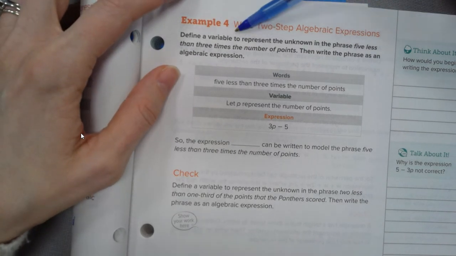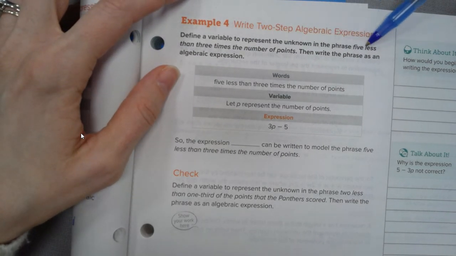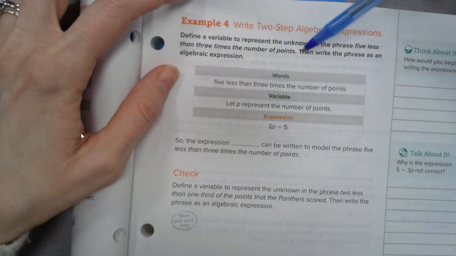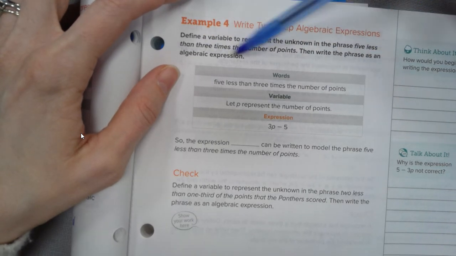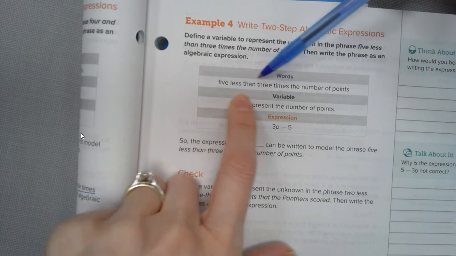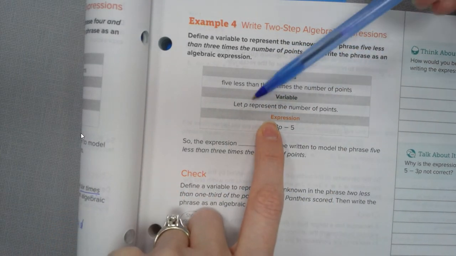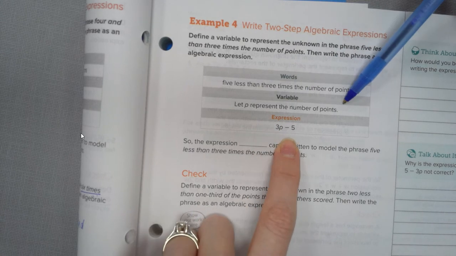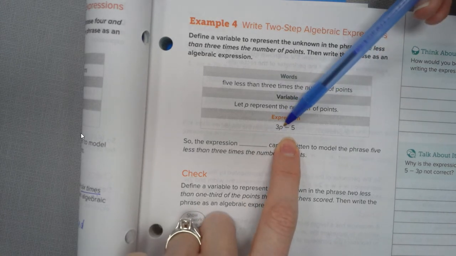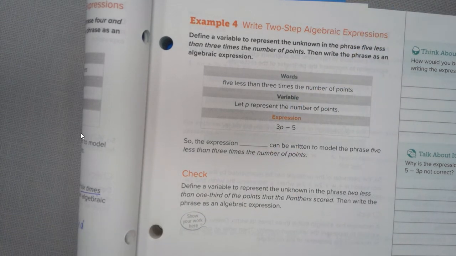Define a variable to represent the unknown in the phrase 5 less than 3 times the number of points. Then write the phrase as an algebraic expression. So 5 less than 3 times the points is the words. For the variable, they use P to represent the points. So 3P minus 5 is the expression.